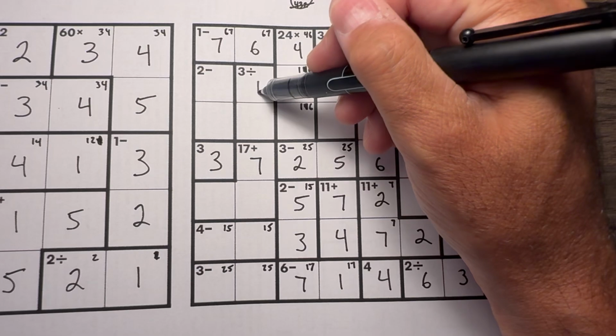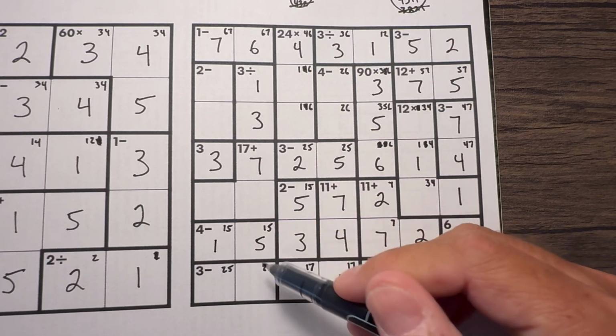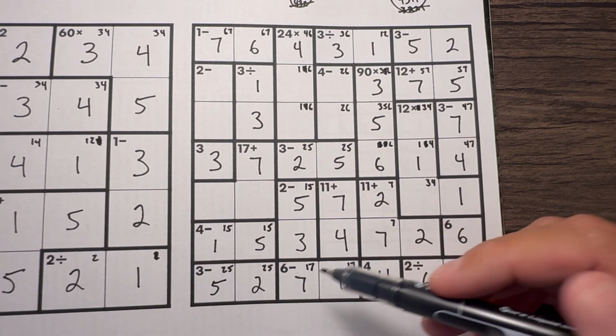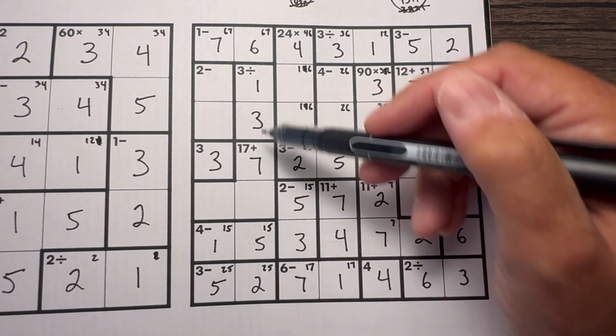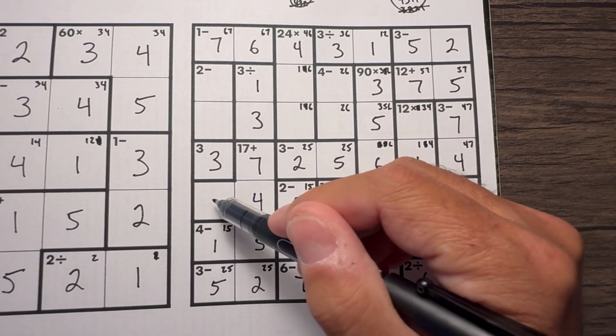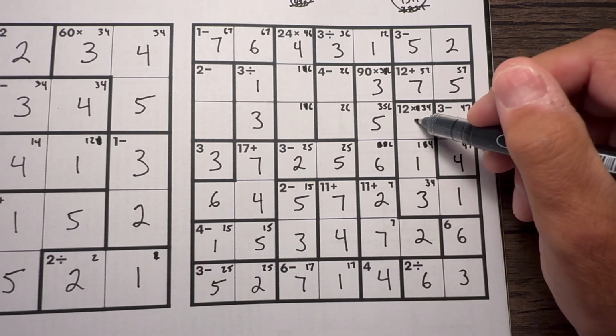There's a 3 here, so we can place it. This 1 makes that a 5, makes that a 1. This 5 makes that a 2, makes that a 5. What are we missing here? 1, 2, 3. We're missing a 4. 7 plus 4 is 11. You need 6 more to make 17. This 4 makes that a 3, makes that a 4.